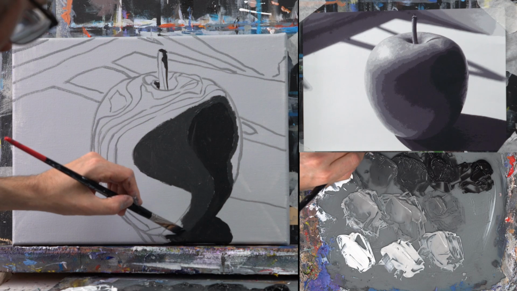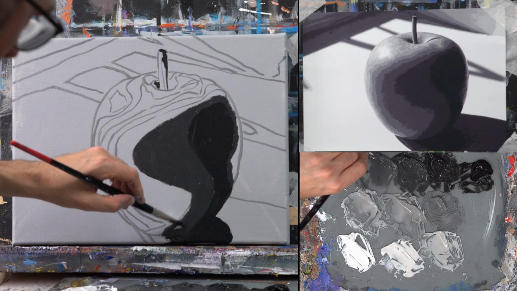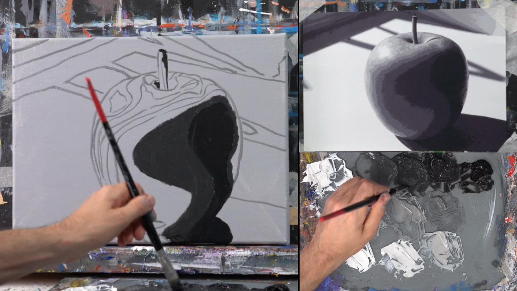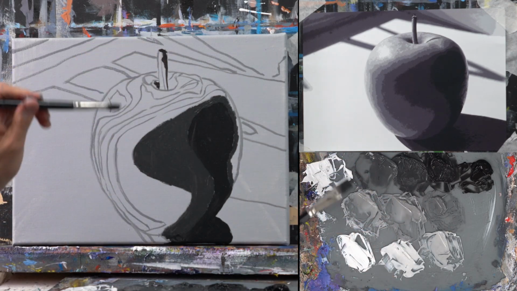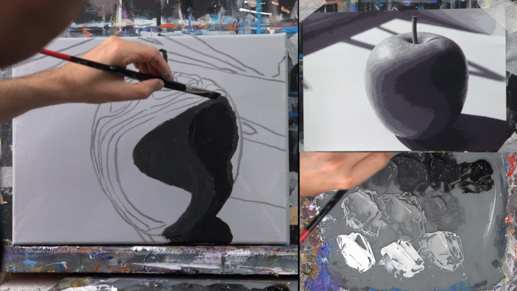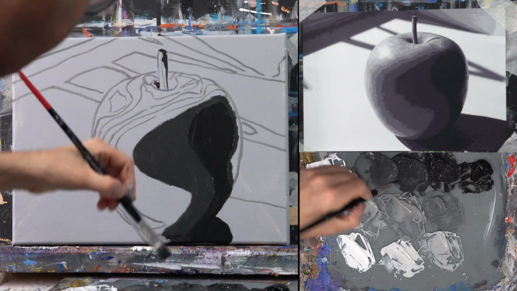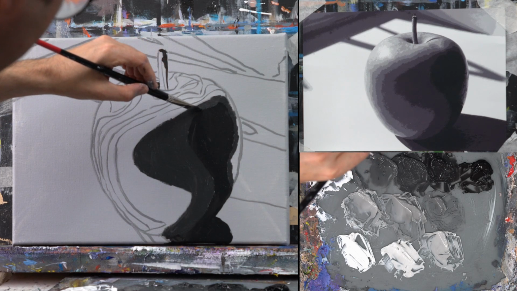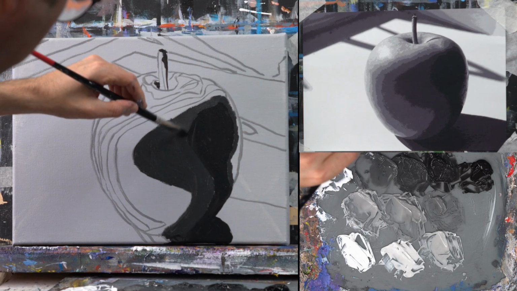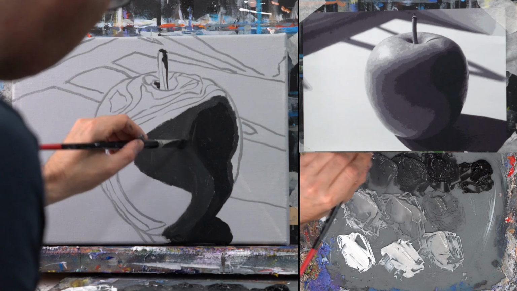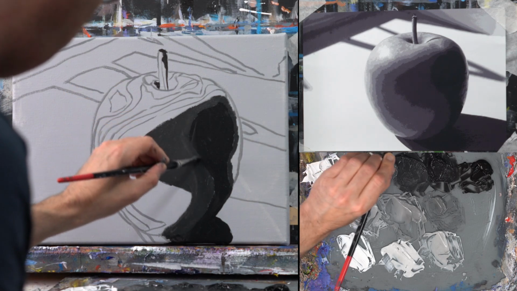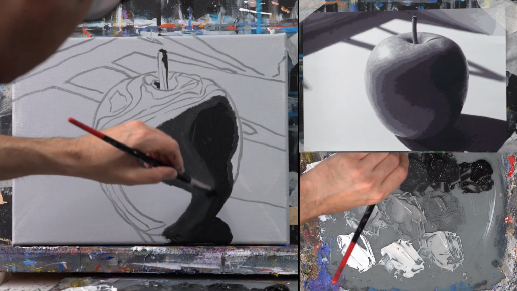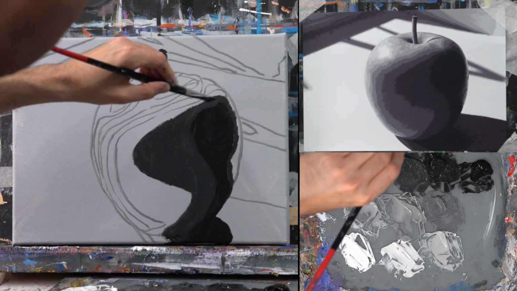So I just follow all the places where I need to put this tonal value. You see? So now, only at this spot, I will blend these two a little bit together. So I have this tonal value on my brush, and now I just wipe a little bit towards that other tonal value. I keep the brush on the canvas and I just wipe them together a little bit. See?